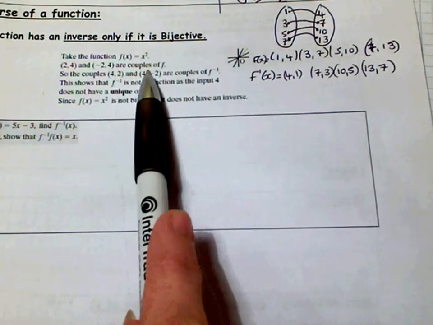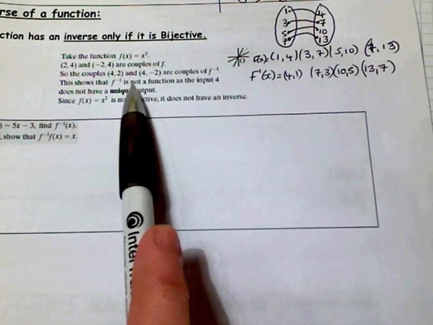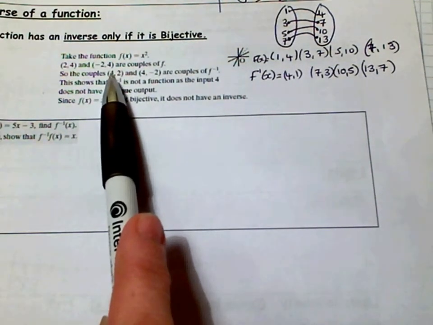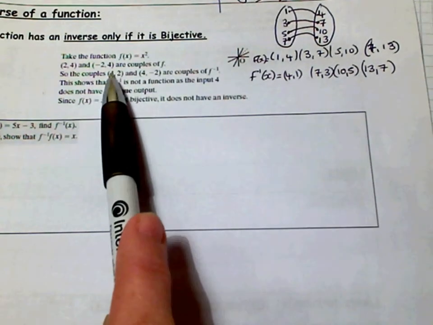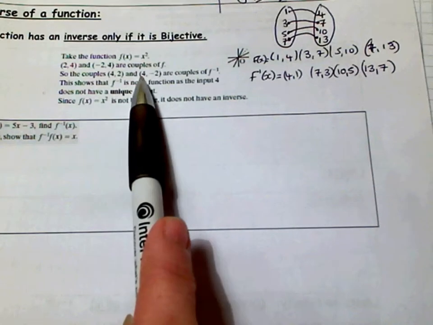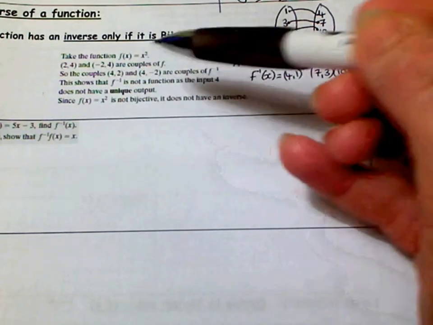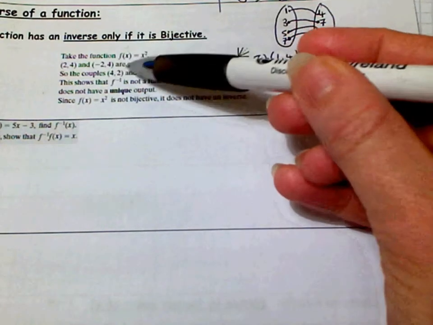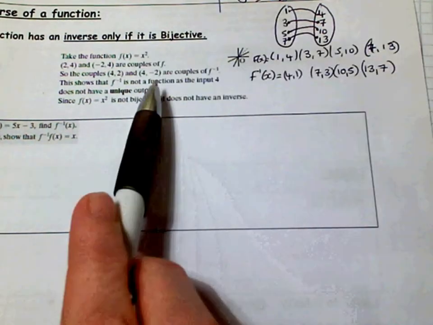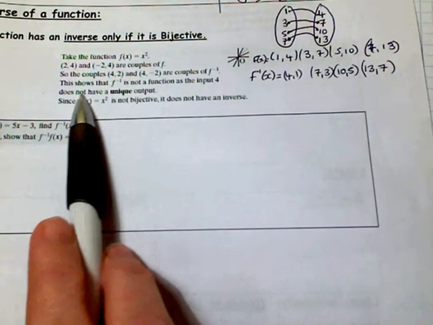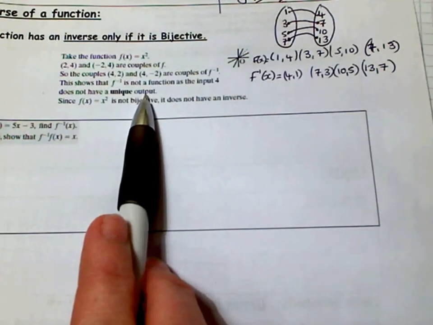Now if you look at those, f inverse is not a function, because you end up with 4, 2 and 4, minus 2. Your inputs are the same, and remember, the definition of a function is that your input can only give you one output, okay? So it's not a function, as the input 4 does not have a unique output, okay?